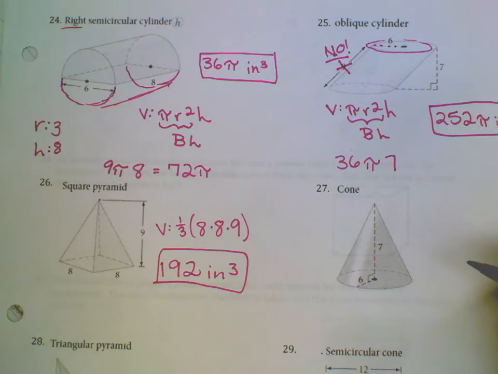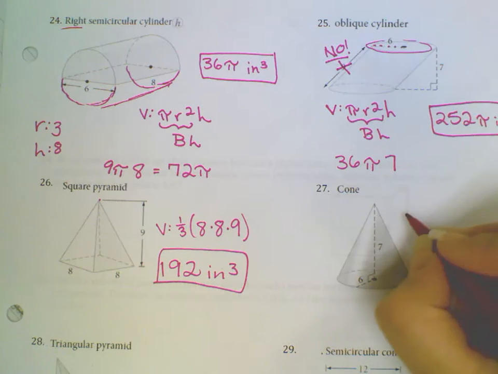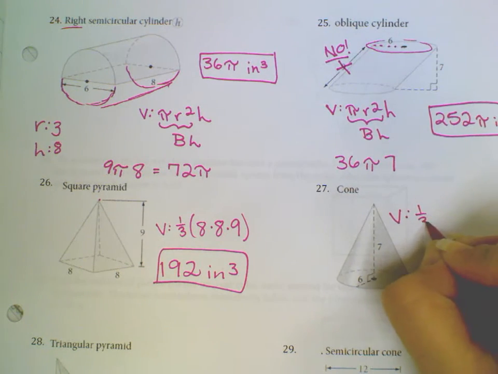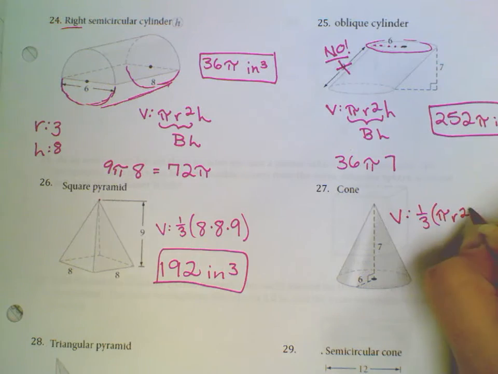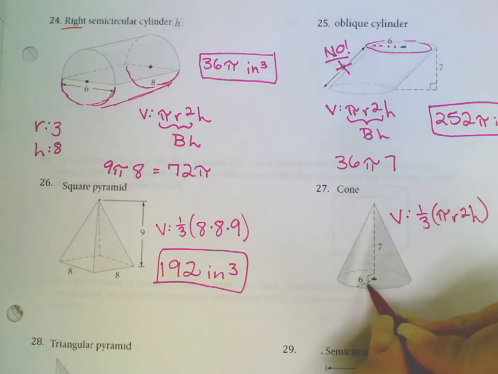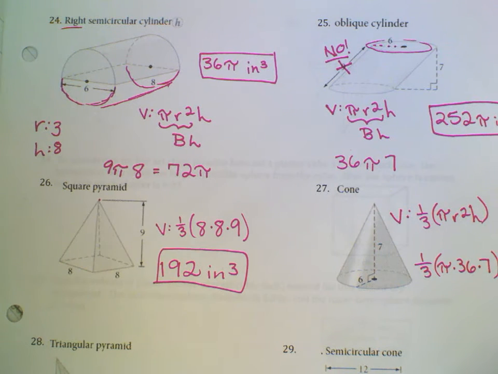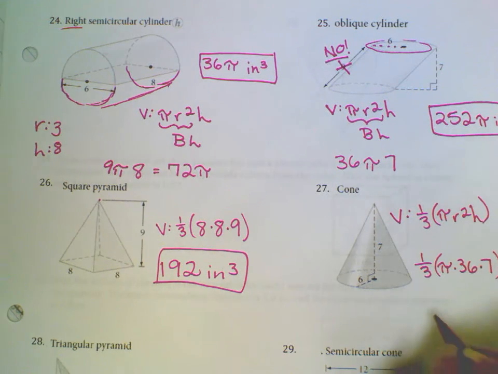For the volume of a cone, it's going to be very similar to the cylinder, but we'll take a third of it. So the volume will be 1/3 pi r squared times the height. The radius they give us is 6, so 6 times 6 is 36. So 1/3 pi times 36 times the height of 7. If we do 36 times 7, divide by 3, we get 84 pi inches cubed.